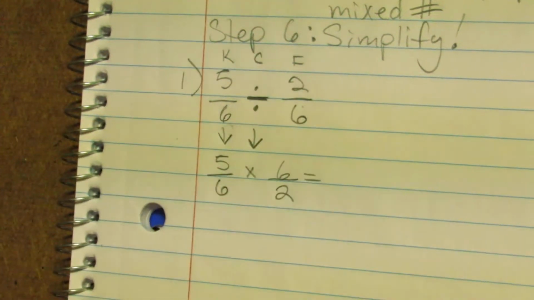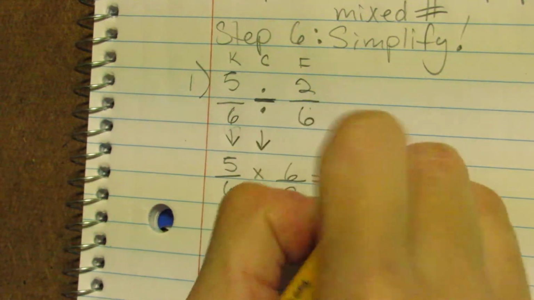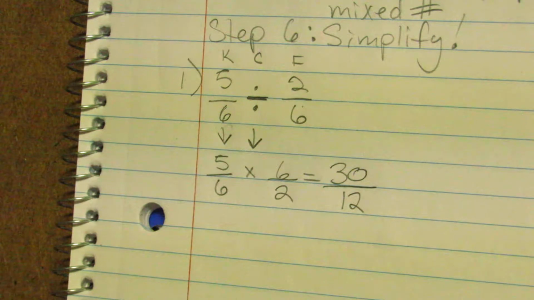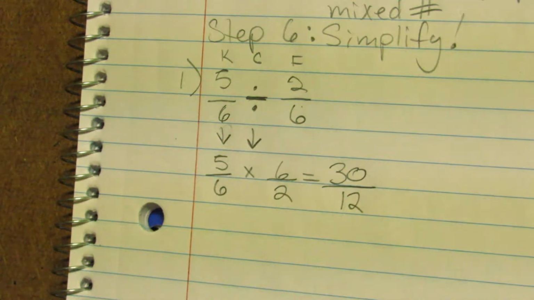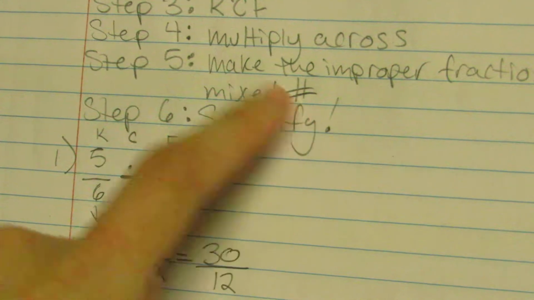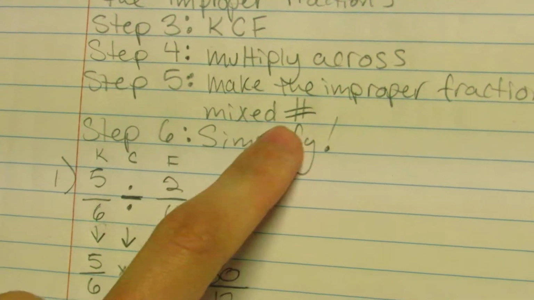Now I can move on to step 4, so that means I can multiply across. 5 times 6 gives me 30, and 6 times 2 gives me 12. Now, this gives you an improper fraction. Please, please, please don't simplify yet, okay? Because I know you guys are super eager to simplify. Not yet. So what we're going to do now is take this improper fraction and make it back into a mixed number.